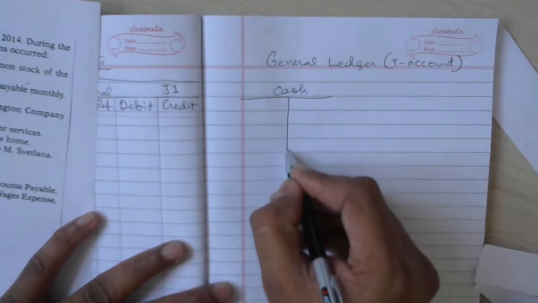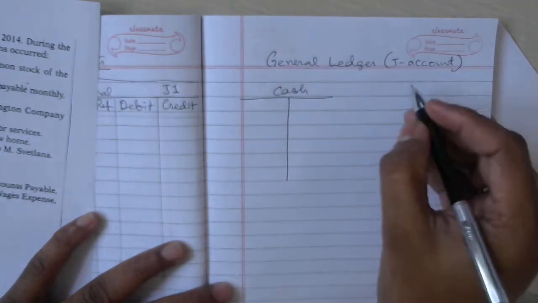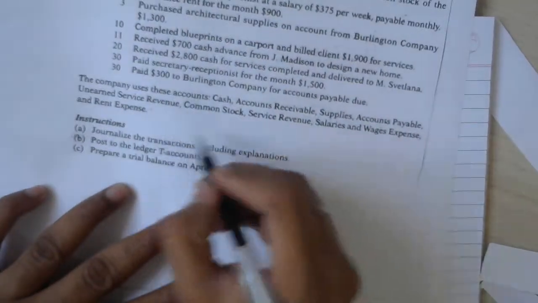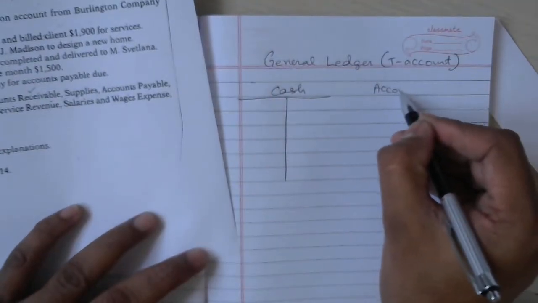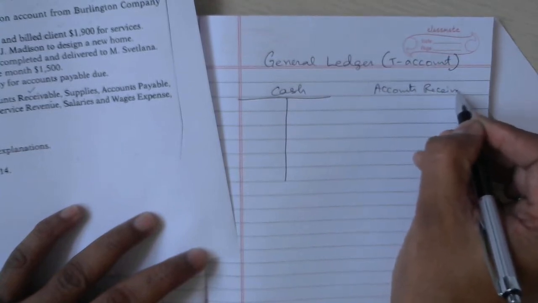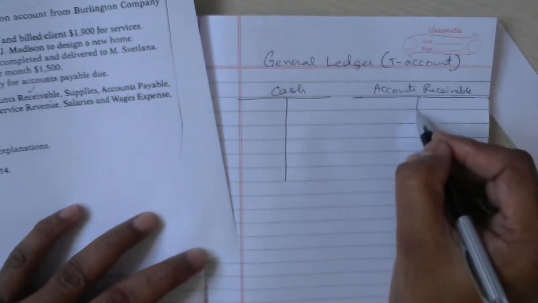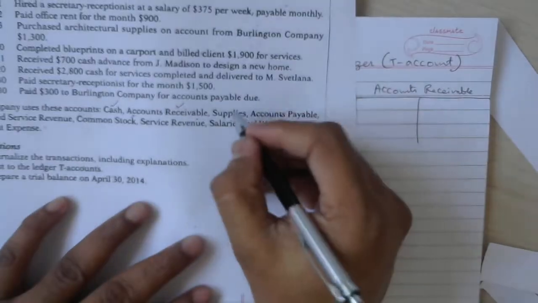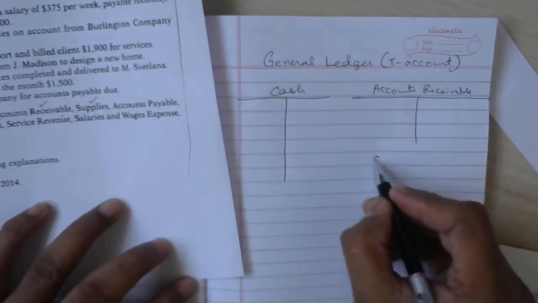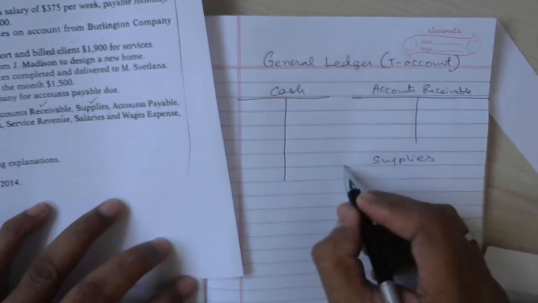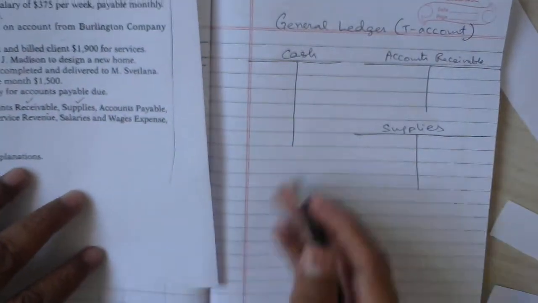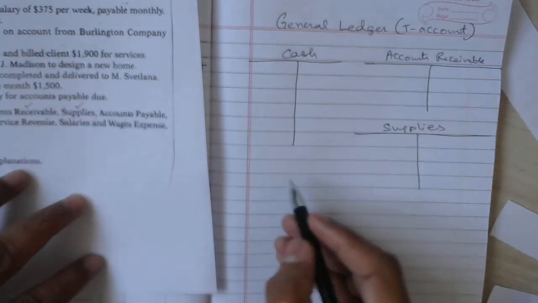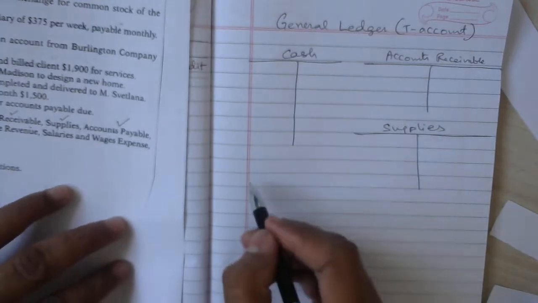Typically for cash you give some more place. Cash is done. Next, accounts receivable. Then the next one is supplies. So these are T accounts. As you can see, it's a T shape, and the left side is debit and the right side is credit. We'll come to that soon. And accounts payable.